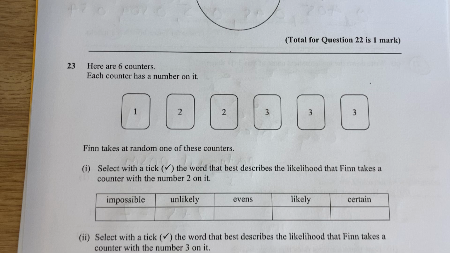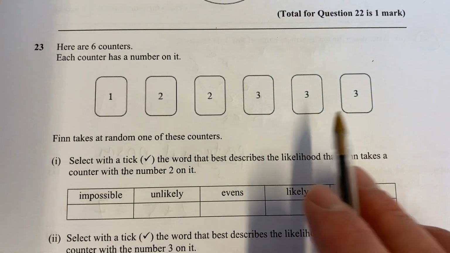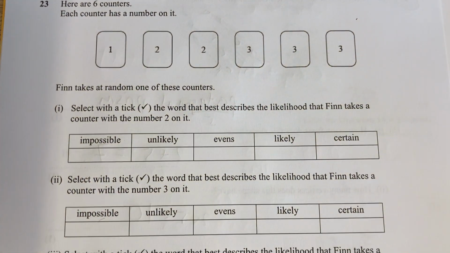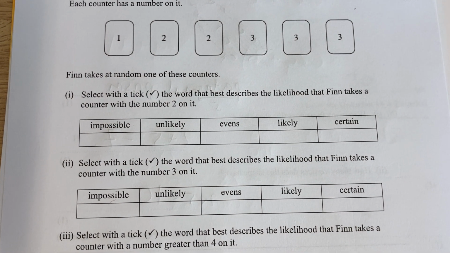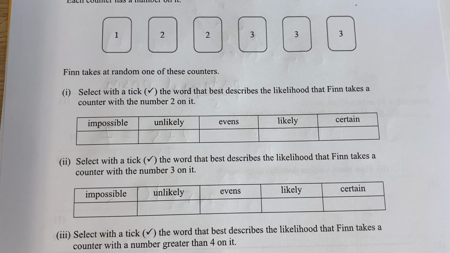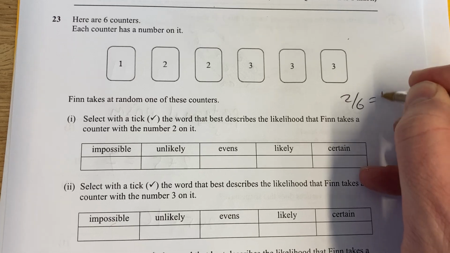Question 23. Here are 6 counters. Each counter has a number on it: 1, 2, 2, 3, 3, and 3. Finn takes a random one of these counters. Select with a tick the word that best describes the likelihood that Finn takes a counter with a number 2 on it. So it's 2 out of 6, or a third.